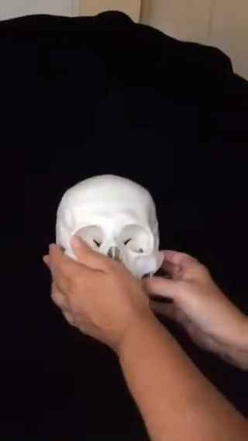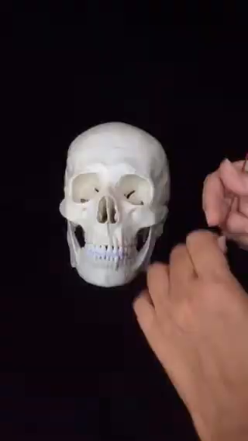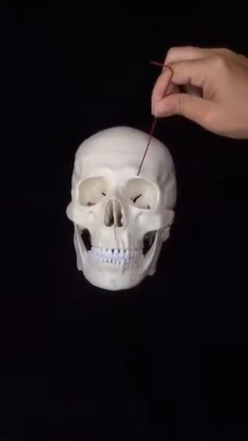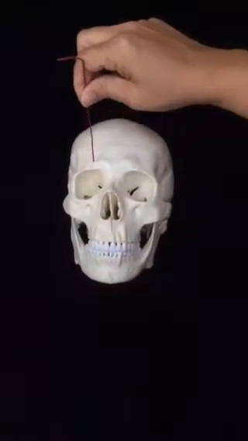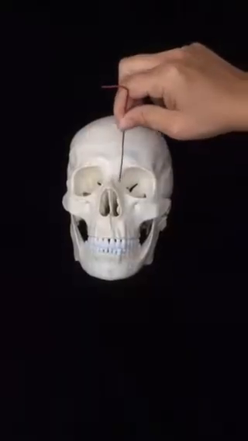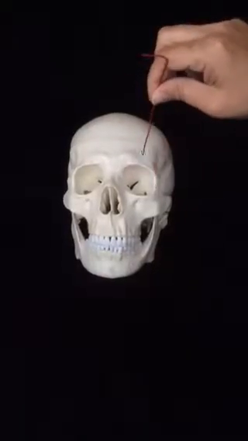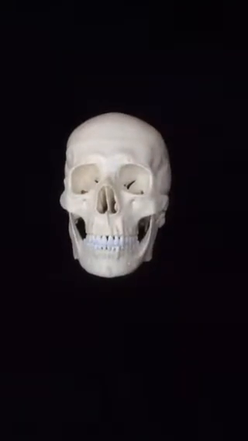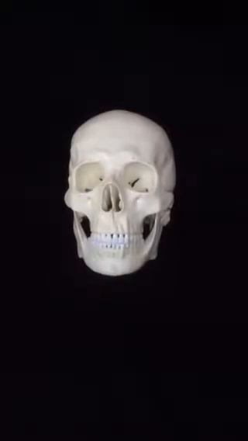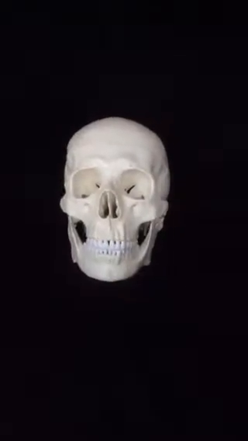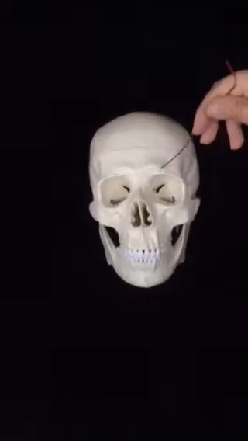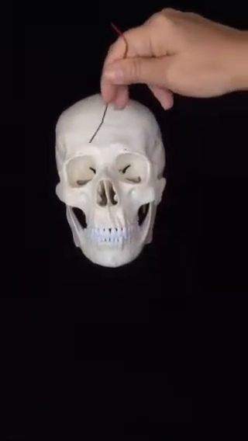Now if we focus on the frontal bone, you're going to see that the frontal bone has two holes on top of the orbit. So these two holes, if it's a hole, it's called foramen, and because they're on top, they're called supra. So you're going to have a supra-orbital foramen on each side.